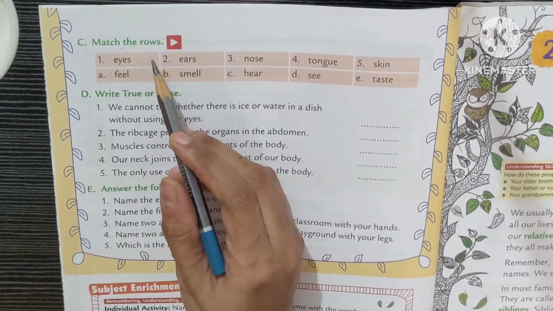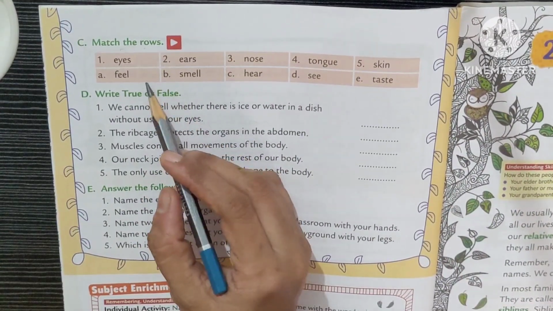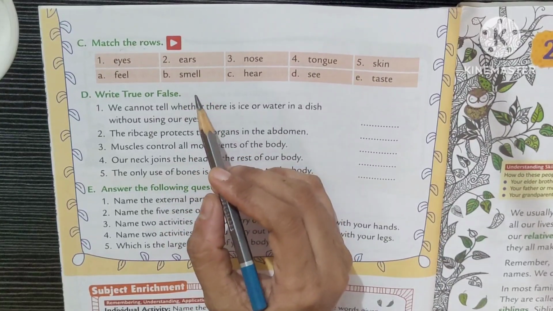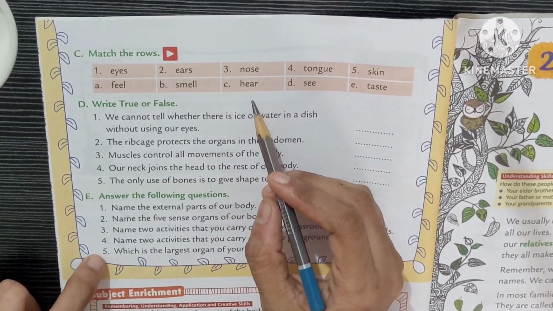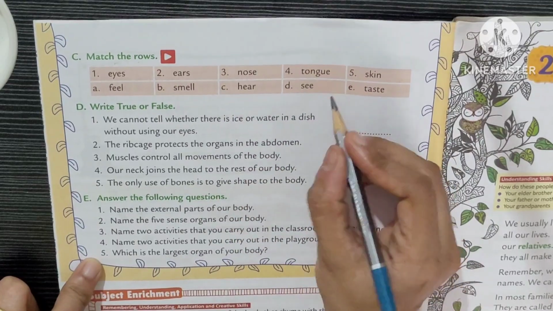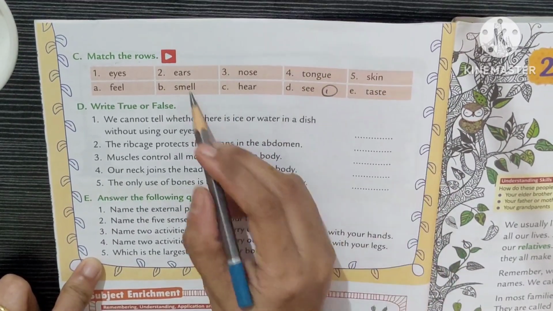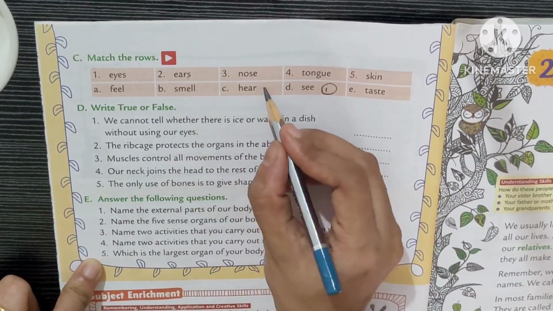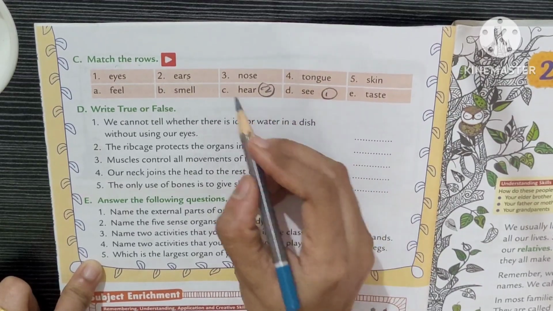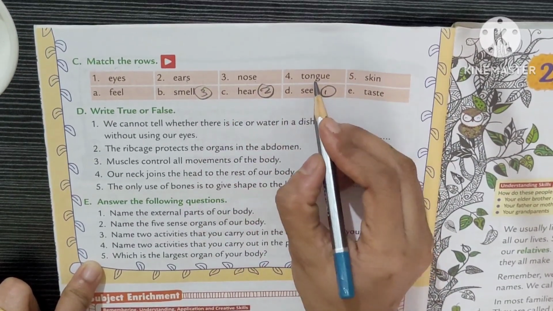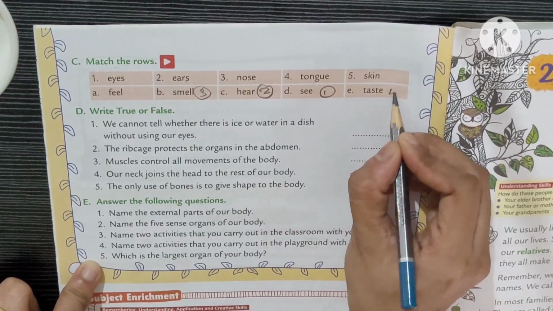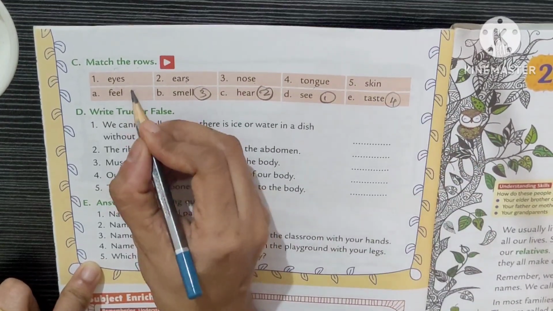Match the rows. Eyes, see. Ears, hear. Nose, smell. Tongue, taste. Skin, feel.